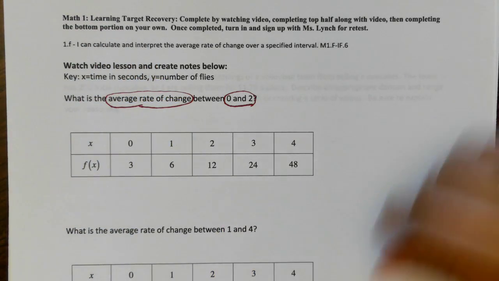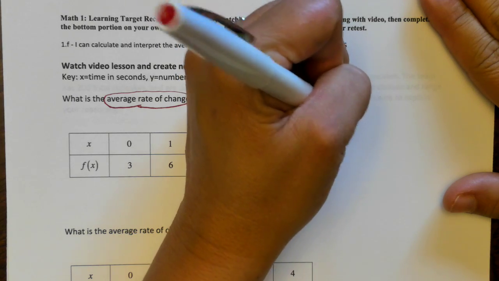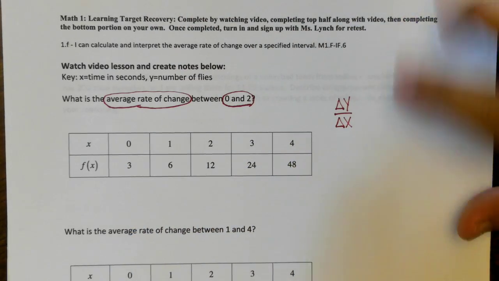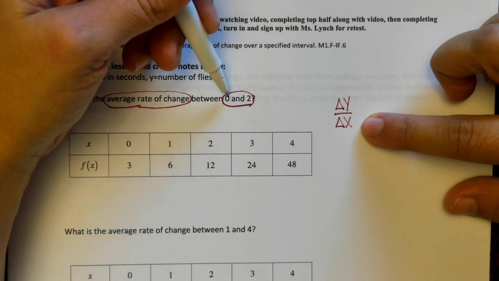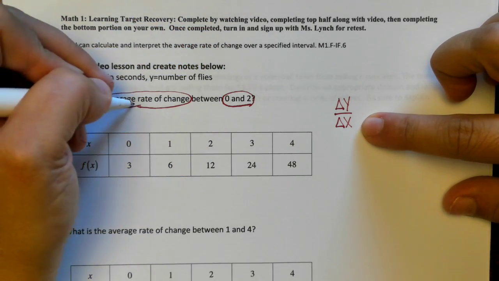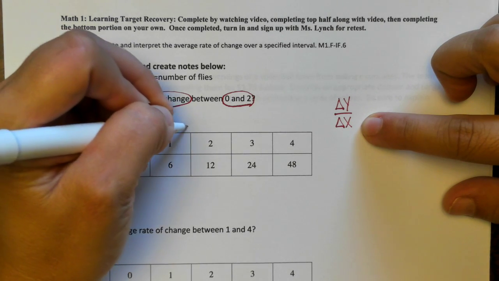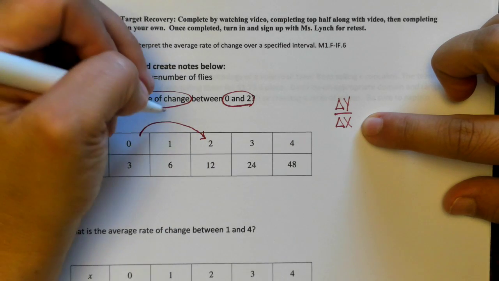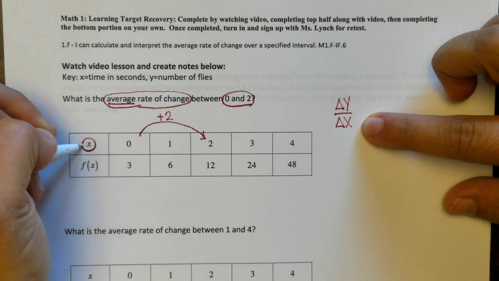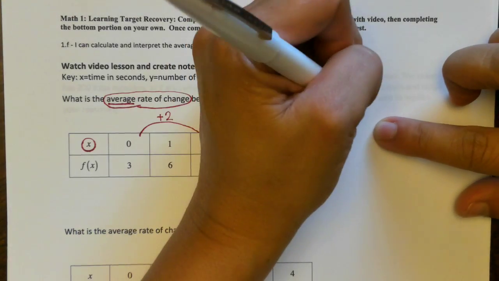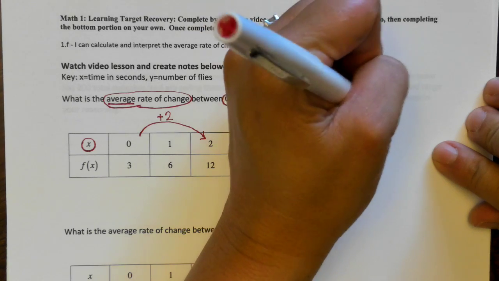Okay. So to find rate of change, we've learned that we need to take the change in the y divided by the change in the x. It looks like that, change of y divided by change of x. And we're looking for the average between 0 and 2. Because it's using the word average, I'm just going to go straight from 0 to 2. That is an increase of 2, and that is on our x variable, so that goes down here at the bottom. The change in the x is 2.